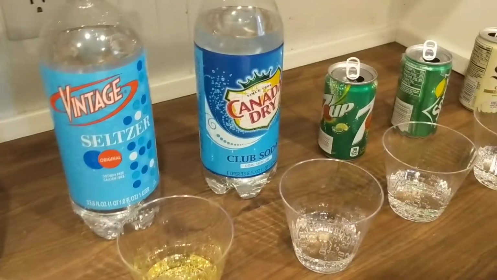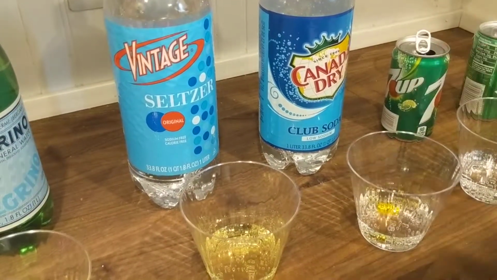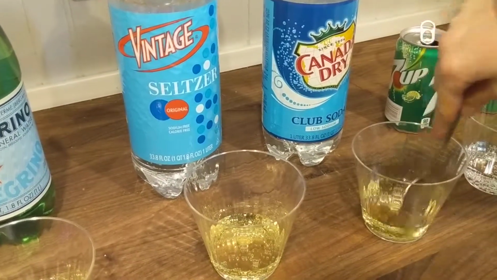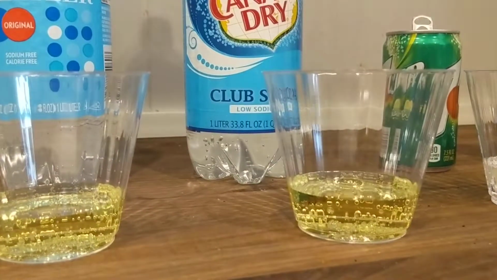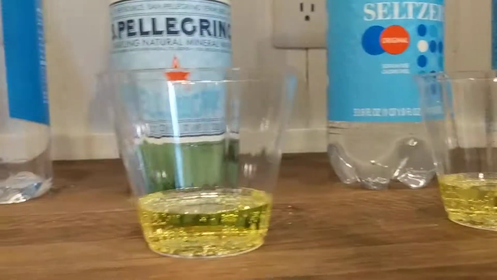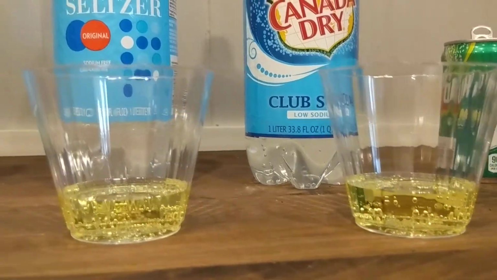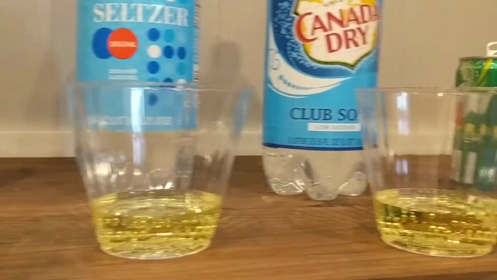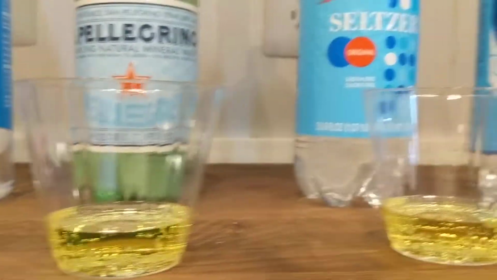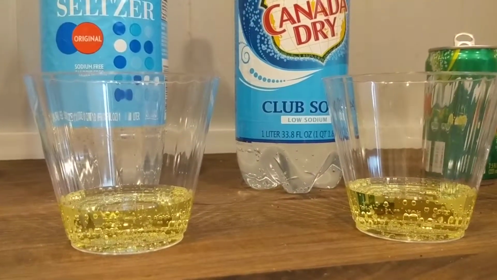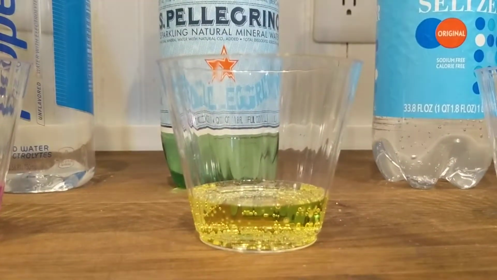So let's go ahead. We're going to jump over to Canada Dry. This is club soda. Okay. That looks like it's also the same color. All right. So it looks like we have pretty much the same color here among the different seltzer, Pellegrino, club soda. Is there one that looks a little bit more acidic than the others? What do you think? Maybe this one. Maybe the Pellegrino? Yeah, it's kind of looking like that.